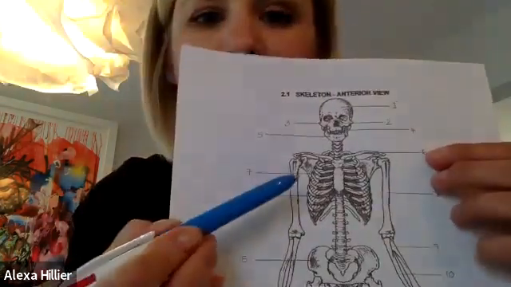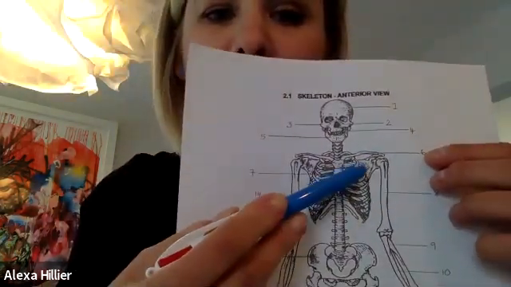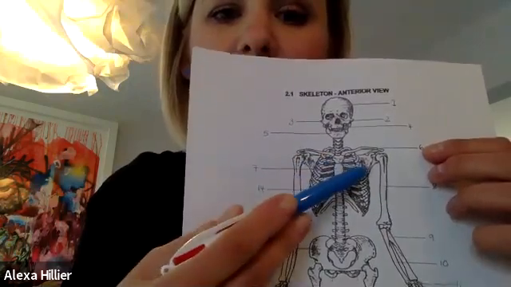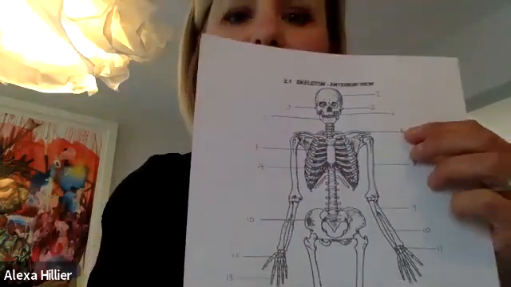And then we're just coming back up that side of our model to number 14, which are the ribs. I just want you to label something that you can't particularly see on that diagram. But at the back here, we've got our shoulder blades, which is called the scapula.